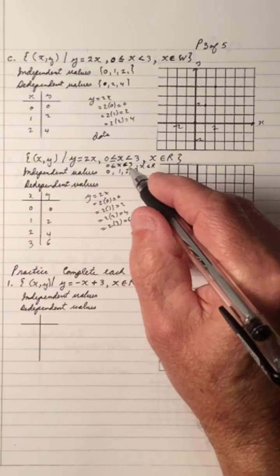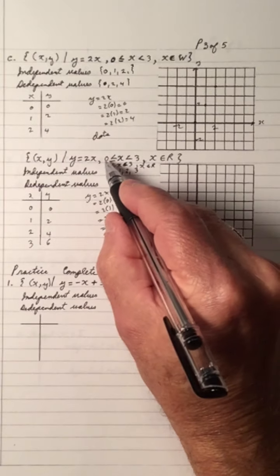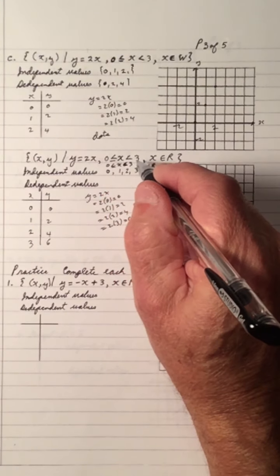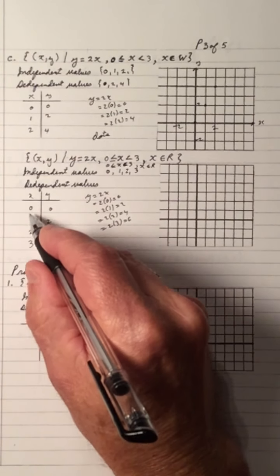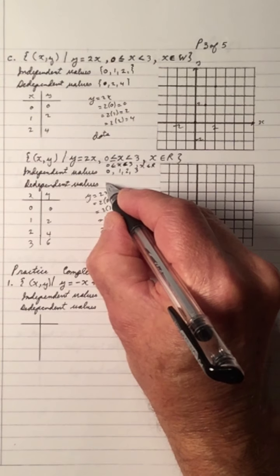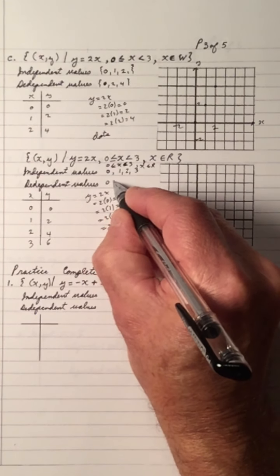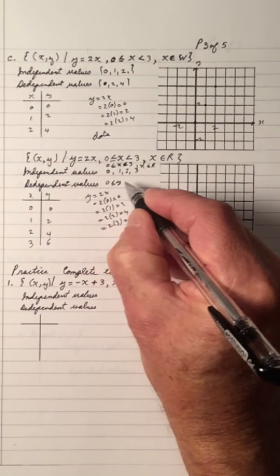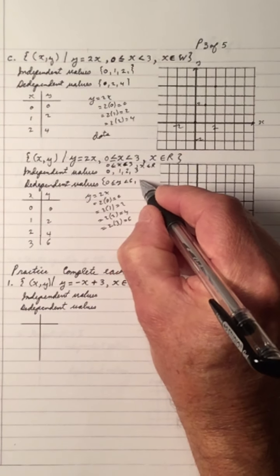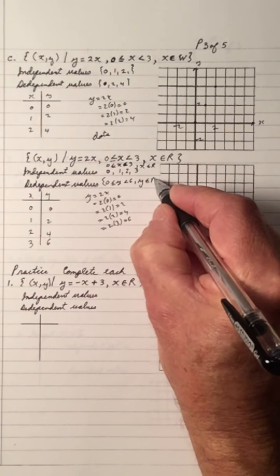And because, again, these are real numbers, we are shading in between, so I have to start at 0 and end at 3 for x. So the y values start at 0 and they end at 6. Those are the values of y, and y belongs to the reals.